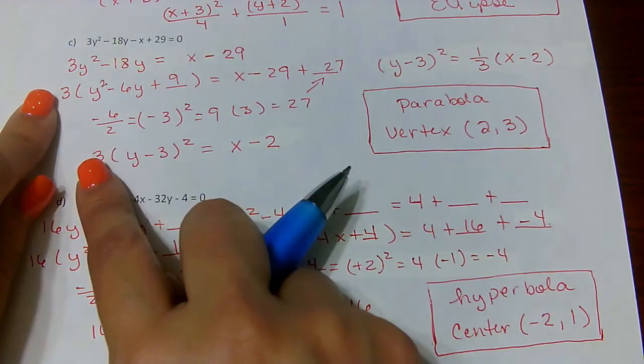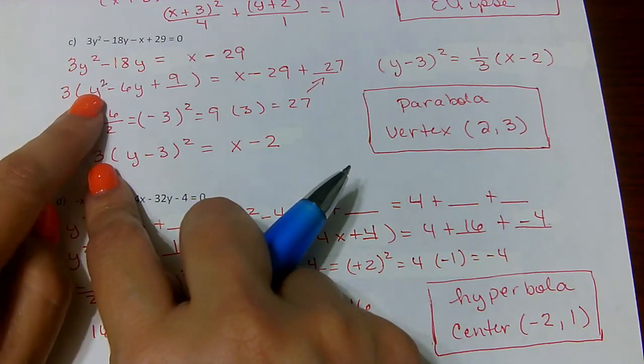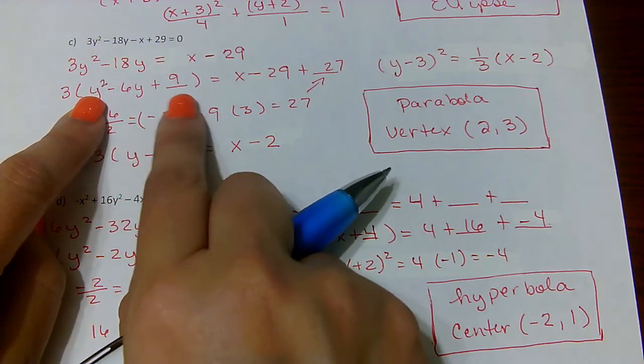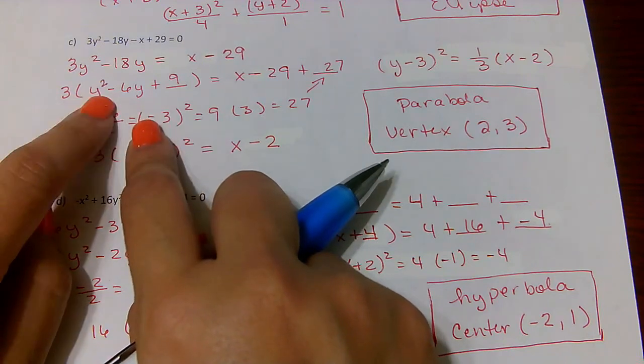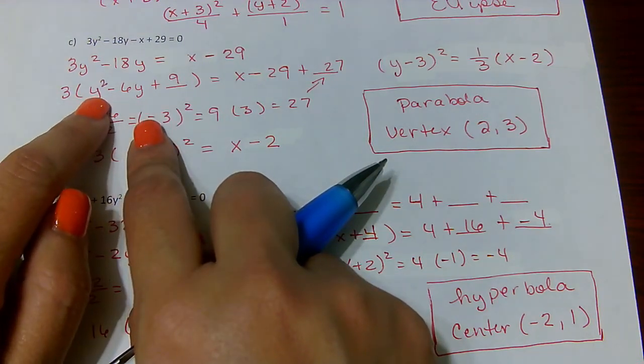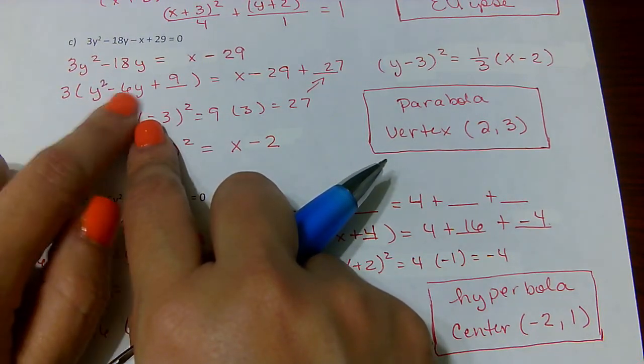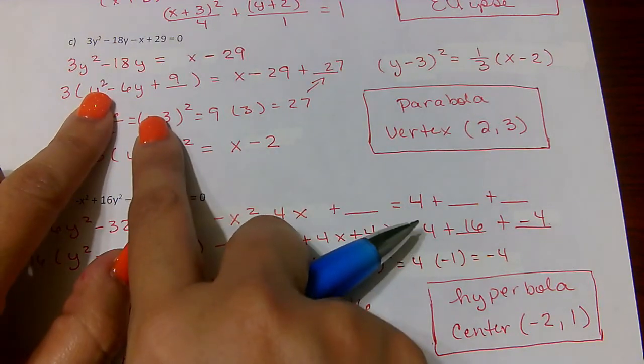The next thing I do is just bring down the 3, and then I'm going to use this part of the problem to help me factor. I'm using the variable y, since y is in this side of the equation, in front of the -3.